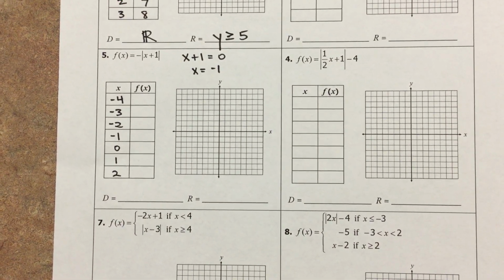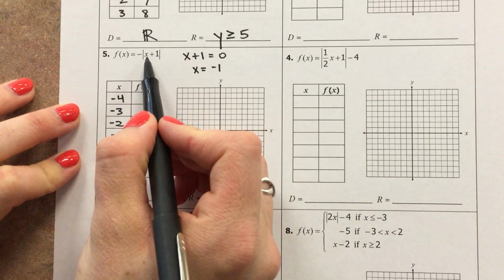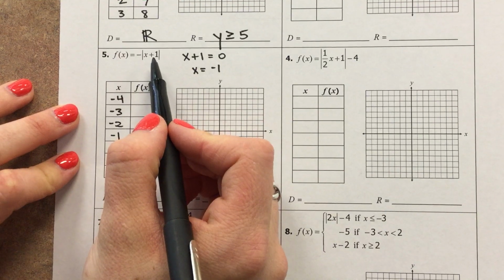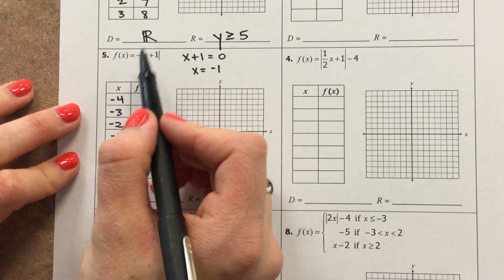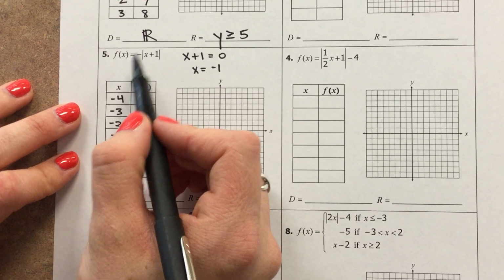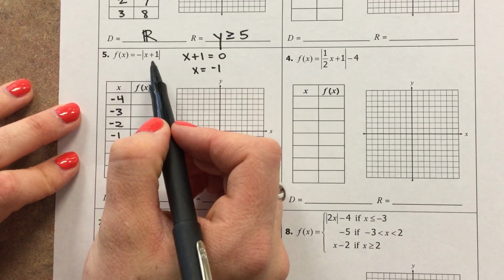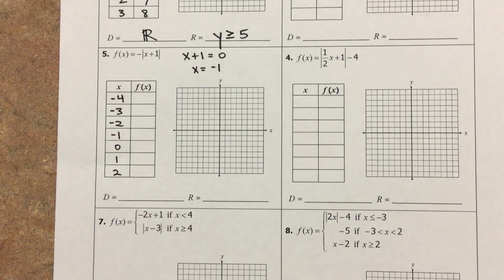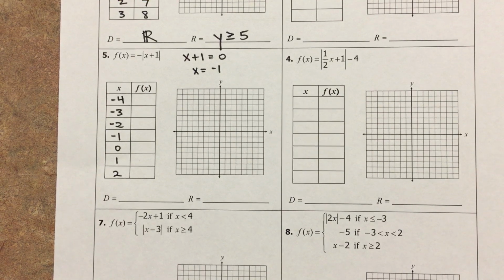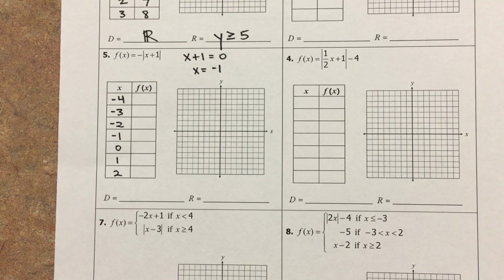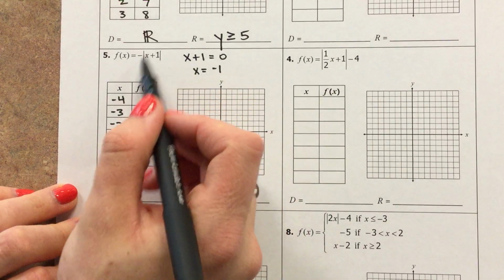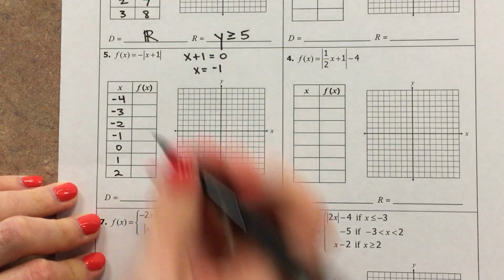And then you plug the values in. So plug them in here. -4 plus 1 is -3. The absolute value is 3, and then you have this negative sign. So the negative signs don't cancel. Like, think order of operations. You have to actually take the absolute value first, and then that negative is kind of like multiplying by a -1. So the absolute value makes it +3, but then this makes it -3.